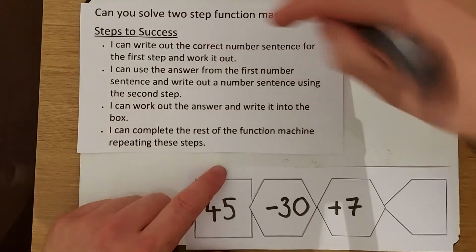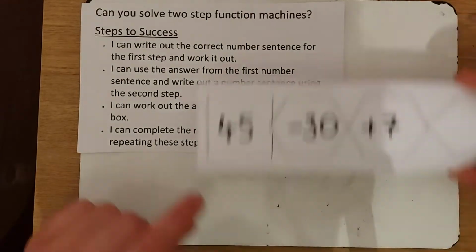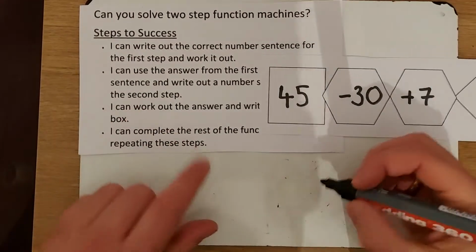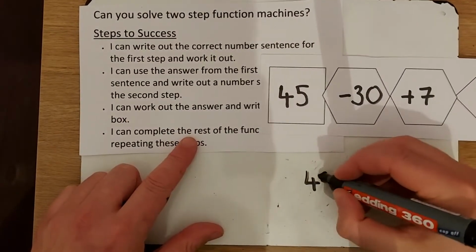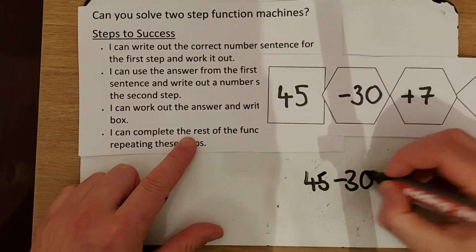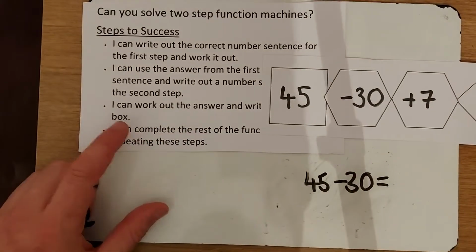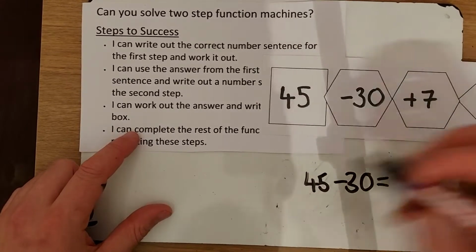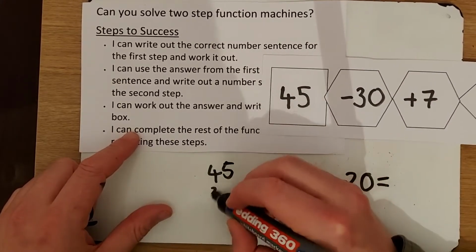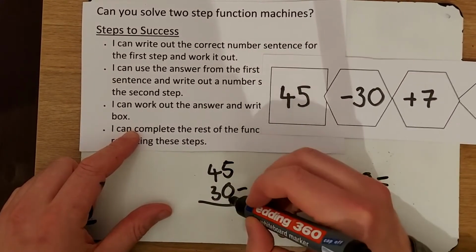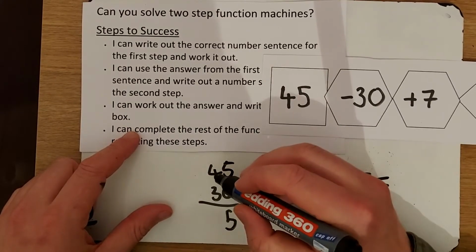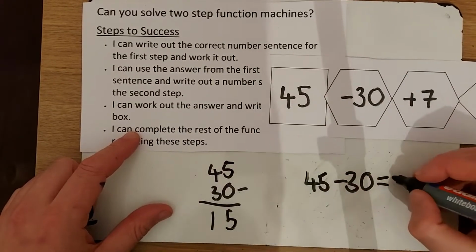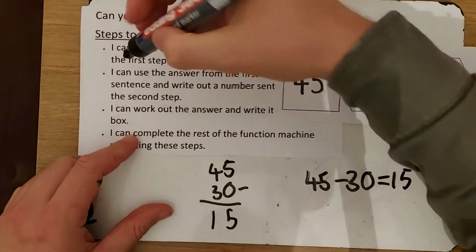First step, I can write out the correct number sentence for the first step and work it out. So I've got 45 take away 30. Okay, so there it is. Now, I don't know about you, but I would struggle to do that. So I'm going to quickly write it out in column method to help me. 0 take away 5 would be 5. 4 take away 3 would be 1. So that'd be 15. And then the second step, I can use the answer.